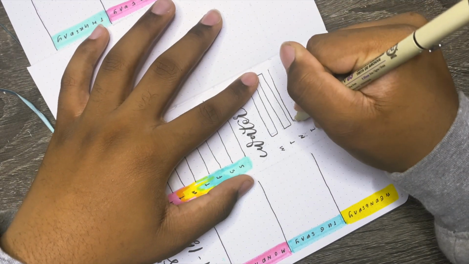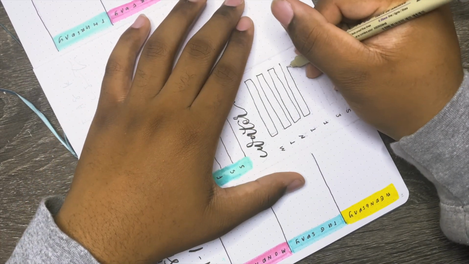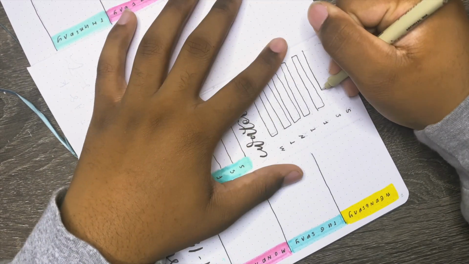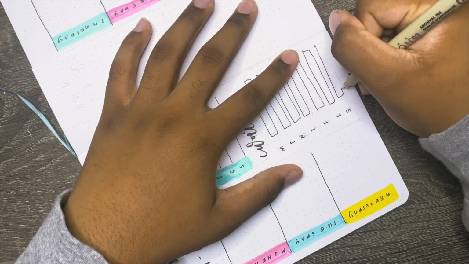So I just drew in 8 singular boxes. I don't know. You can see what I'm doing. That's the best way to explain it.